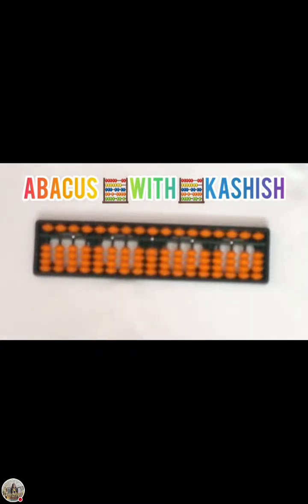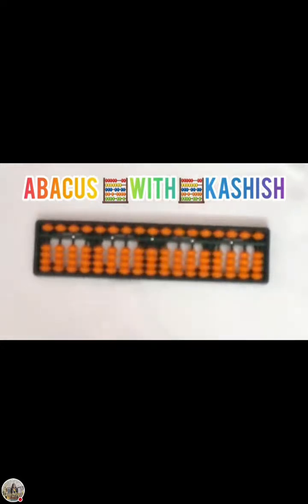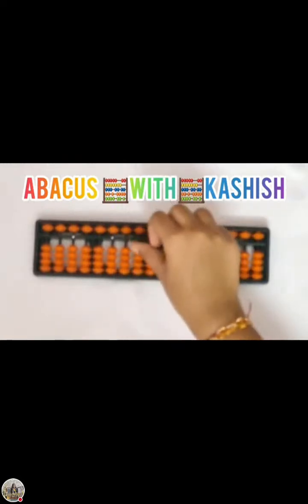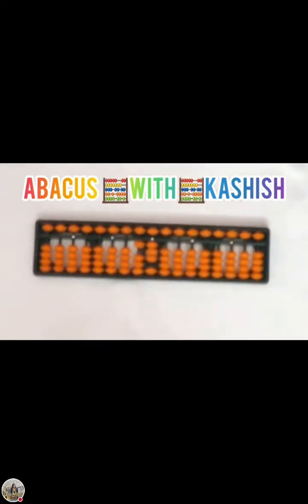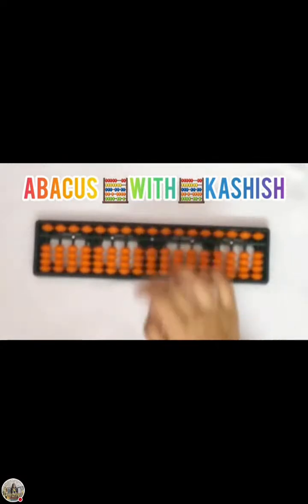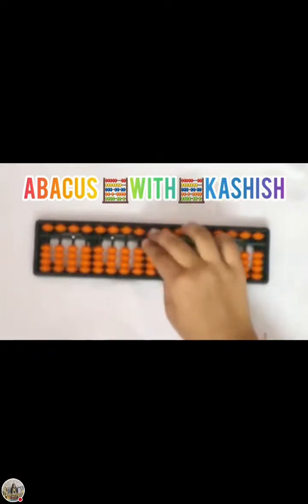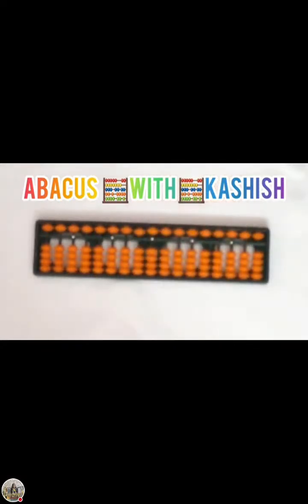Similarly, if you want to add 11, 1, 1. So 1, 1, 11. 12, 1, 2, 12. 13, 1, 3, 13. 14, 1, 4, 14. 15, 1, 5, 15. 16, 1, 6, 16. 17, 1, 7, 17.